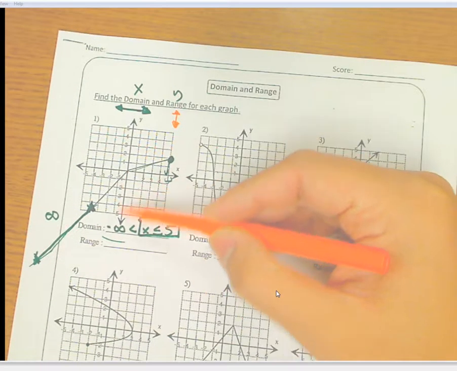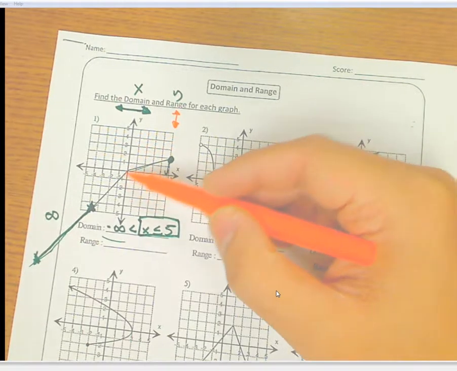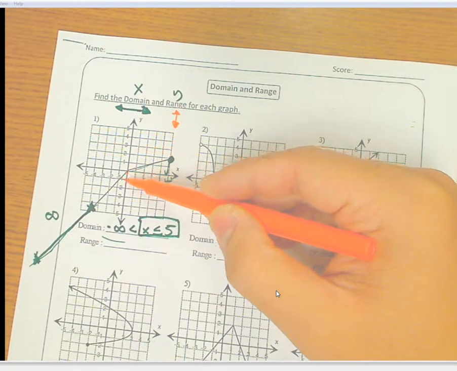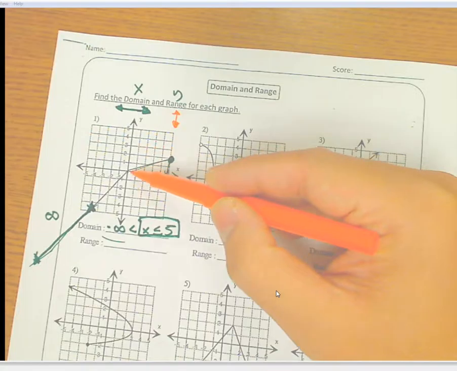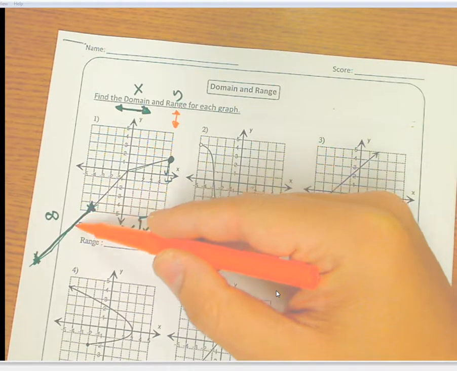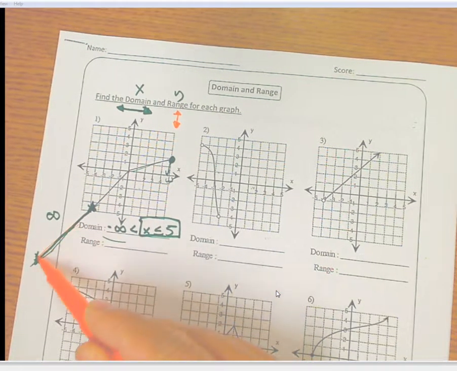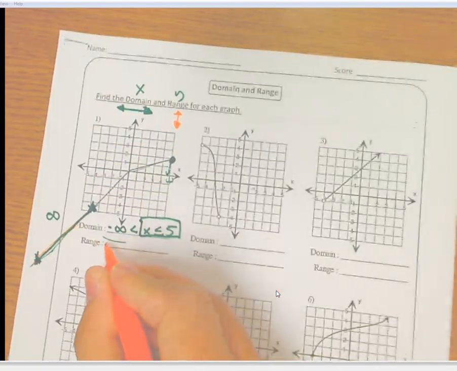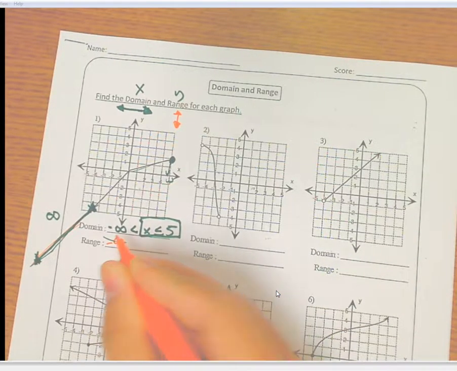Always go lowest to highest, okay? On these graphs, continuous, lowest to highest. So the lowest is going down. So I'm going to follow my graph and go down until I see the lowest. Well, this is going to keep continuing, right? So we know, again, the lowest is going to go out to negative infinity, all right?